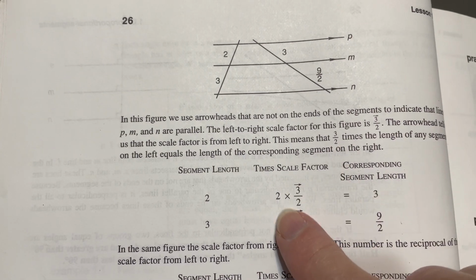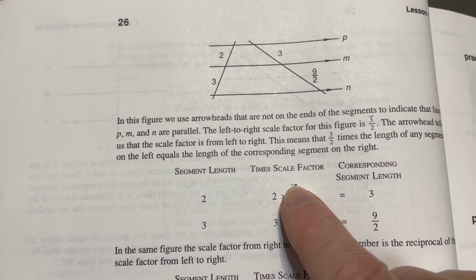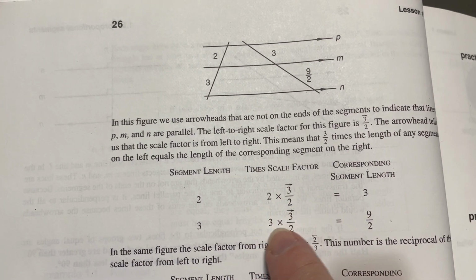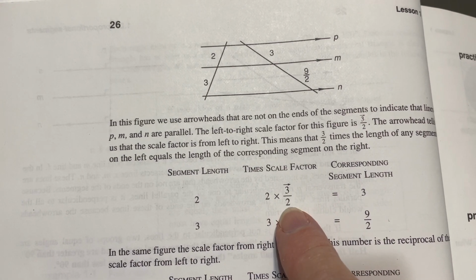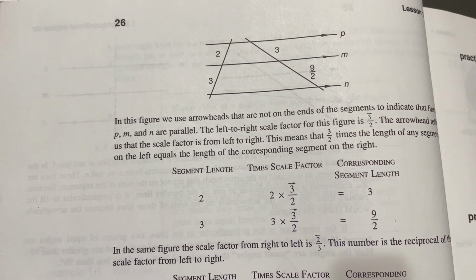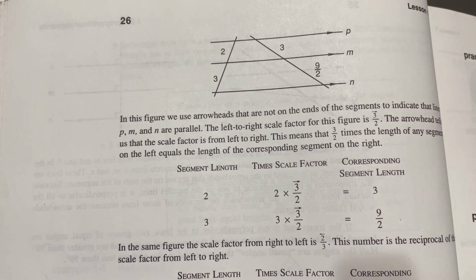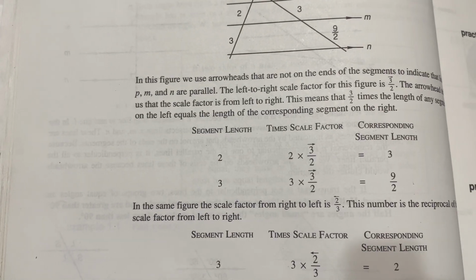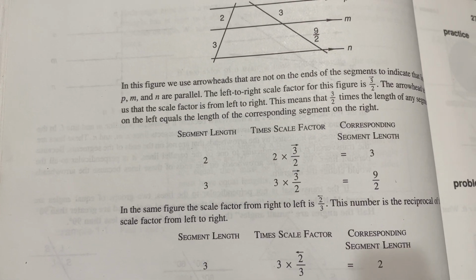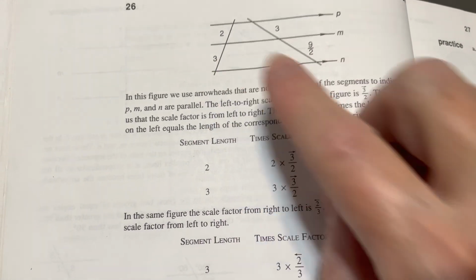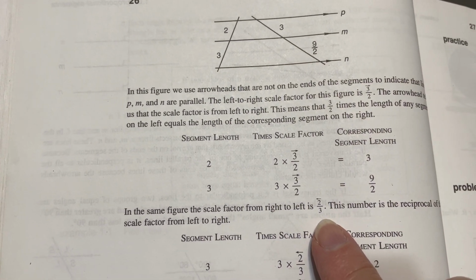So you see down here, they're actually showing that we're going from left to right. Therefore, 3/2 is going to be our scale factor. They have a little table here showing you all of that. So in the same figure, the scale factor from right to left is 2/3. If we're going this way, the scale factor is flipped over.